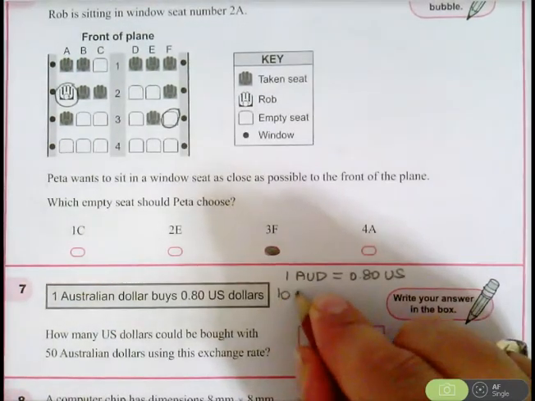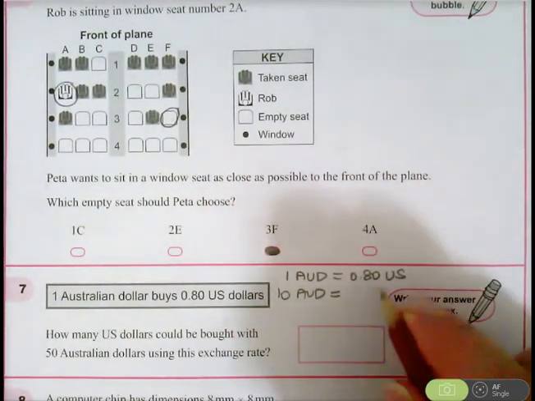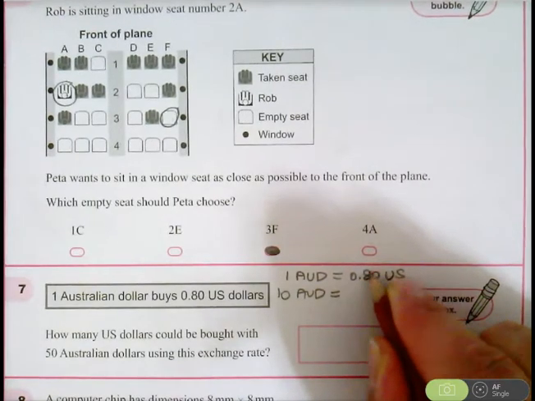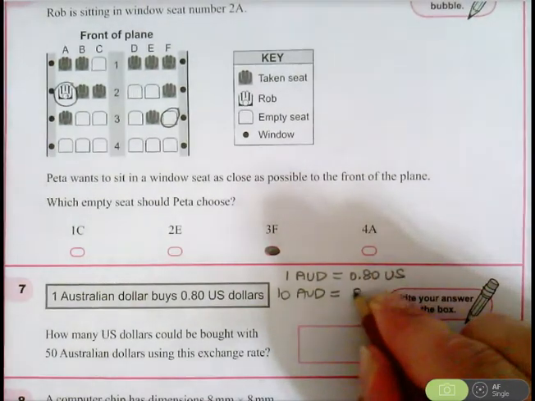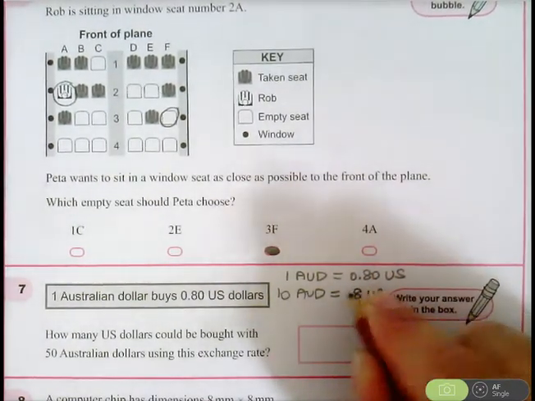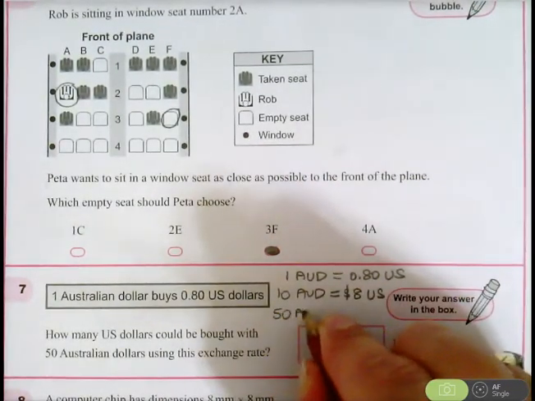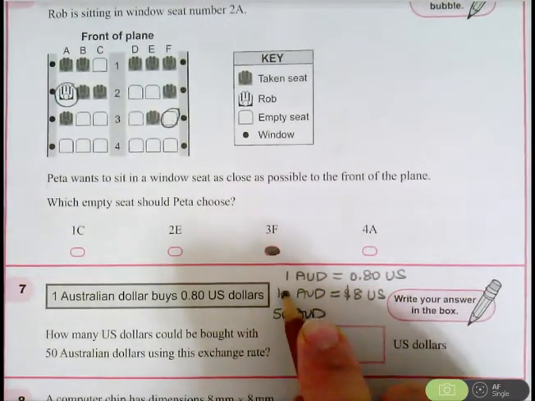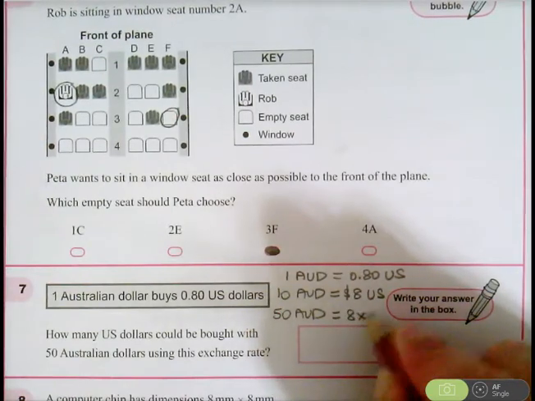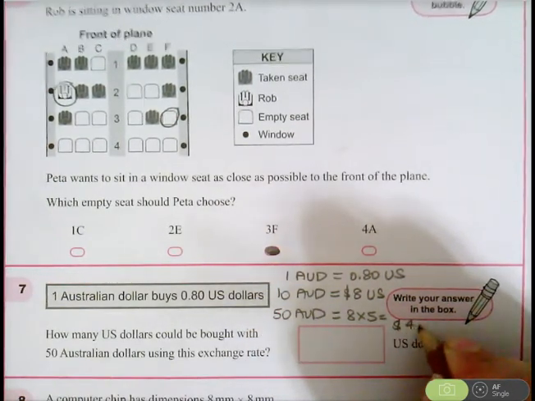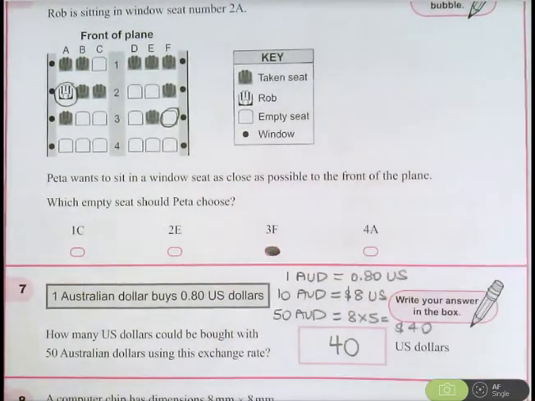Let's work out what 10 Australian dollars is. So 10 Australian dollars would be this amount times 10. If you're timesing that by 10, you move the decimal place one place to the right, and you would get $8 US, okay? $8 US. And now for 50 Australian dollars, so we're timesing this 10 by 5 to get 50, we would do 8 times 5. So we'd get 8 US times 5, and we would get 40 US dollars. So your answer to this question is 40 US dollars.